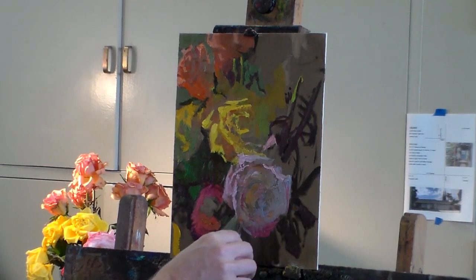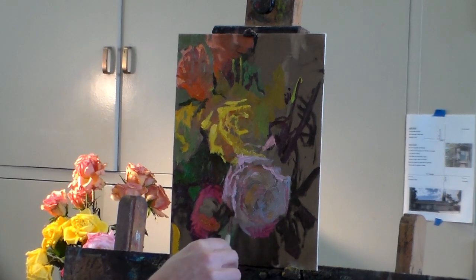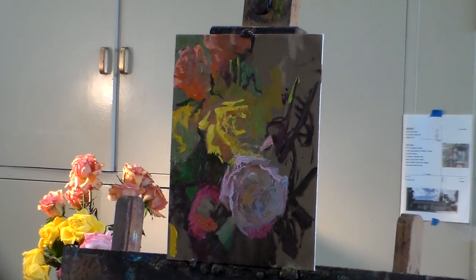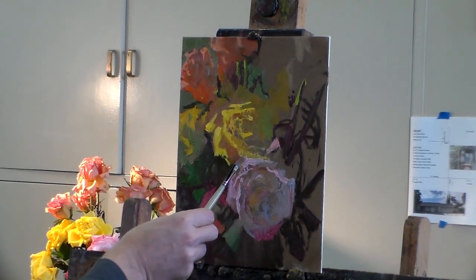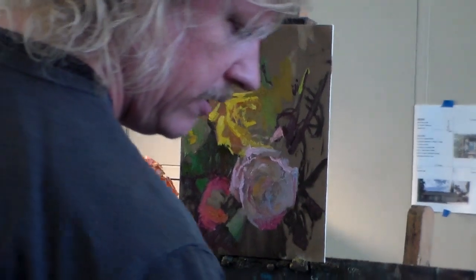So I found a place to connect this rose into this leaf. It's only one spot. Connecting it also up a little bit from here into, I'd like to move that shape of that light up there.